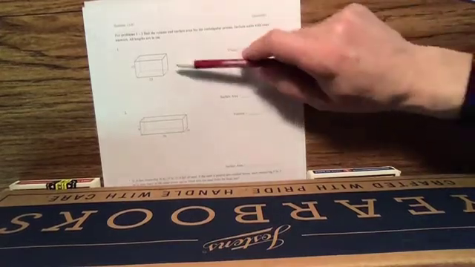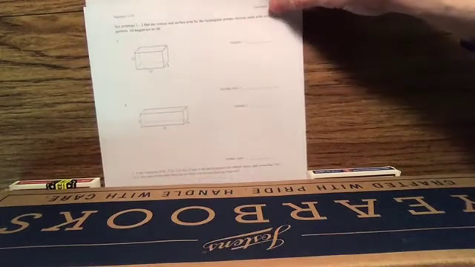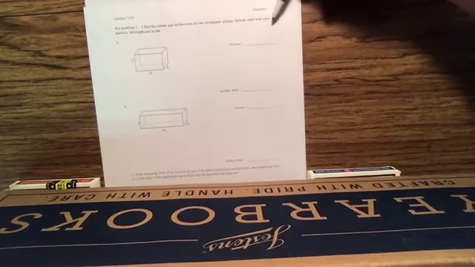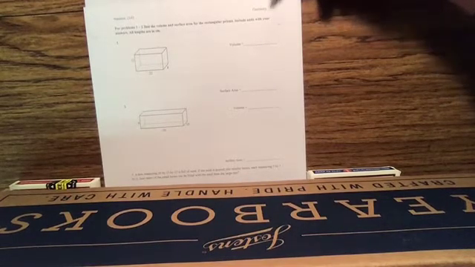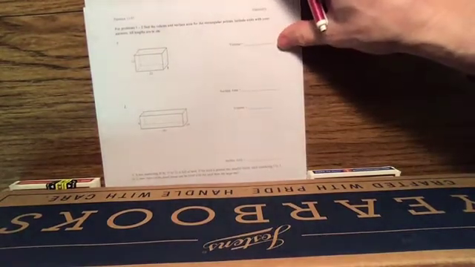Volume and surface area of these rectangular prisms, very, very straightforward, could hardly be any more so. I'm asking you to include units with your answers. Remember, volume is always in cubic units. Surface area is always in square units. Notice all the lengths in these objects are in centimeters.